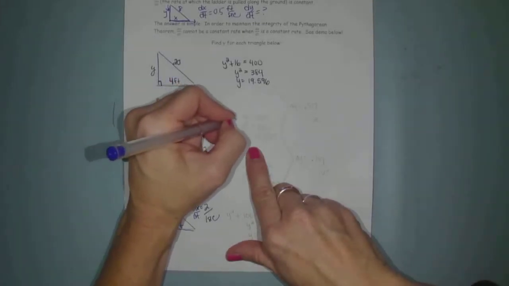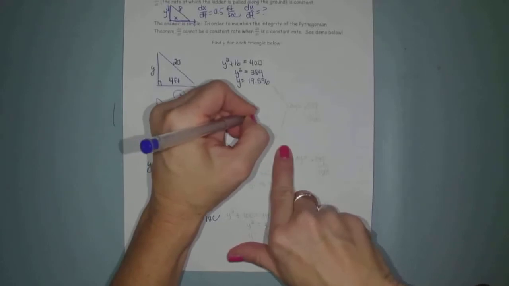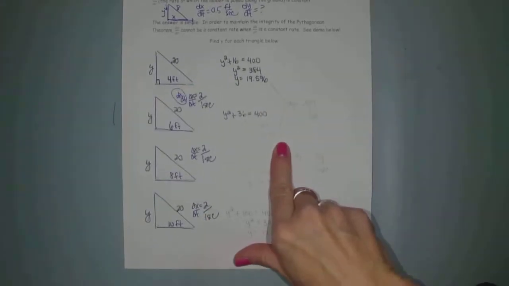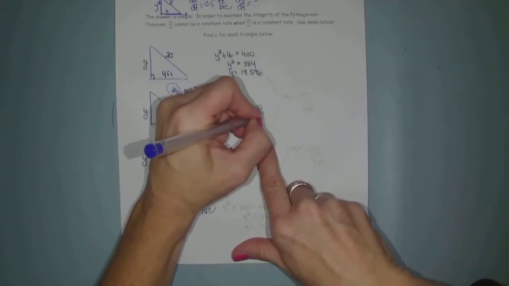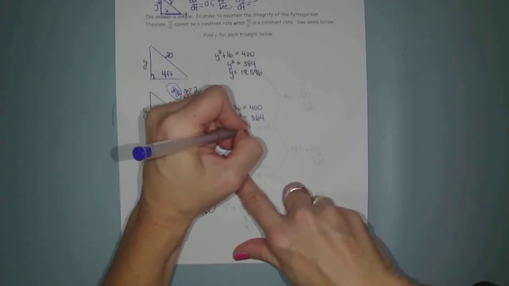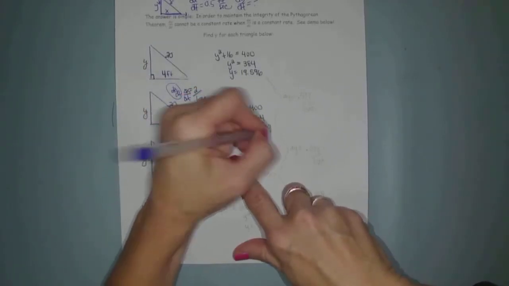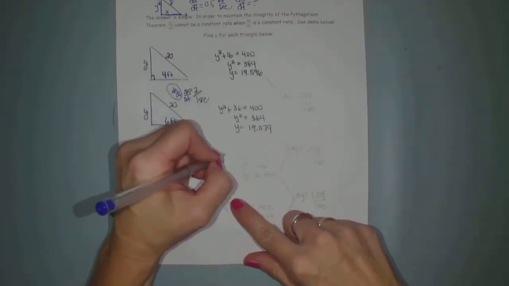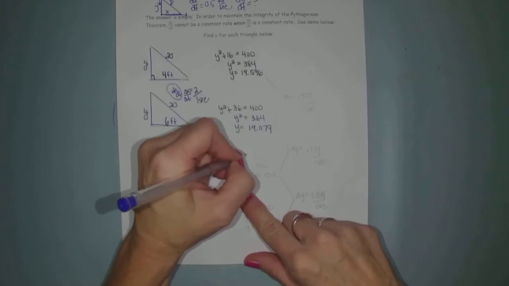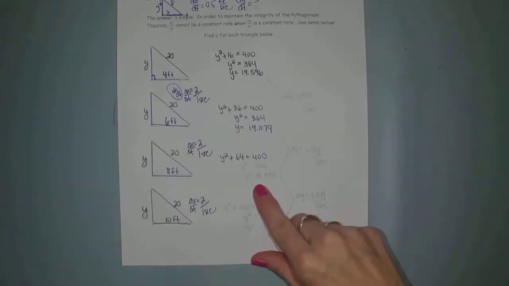Then we did it with 20 and 6. So y squared plus 36 is equal to 400, y squared is 364, and so y is 19.079. Then we did it with these measurements, 20 and 8, so y squared plus 64 equals 400.